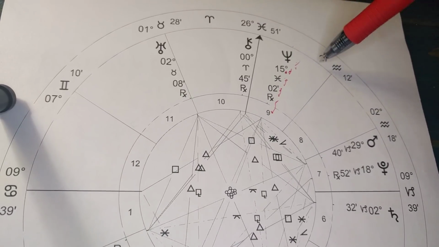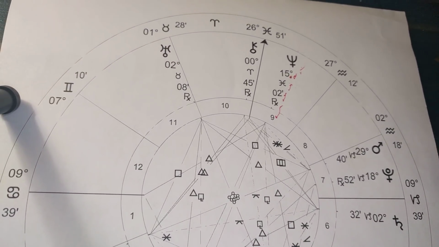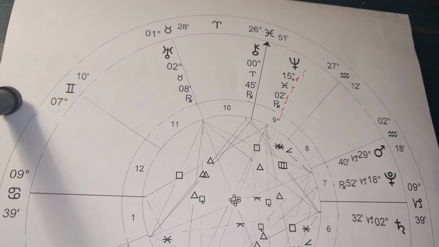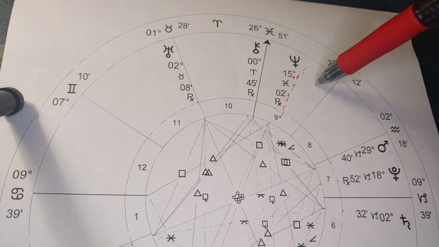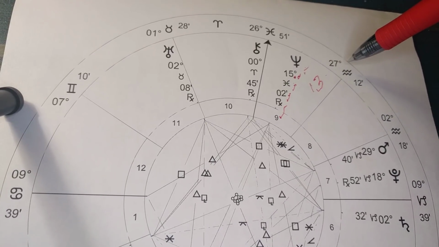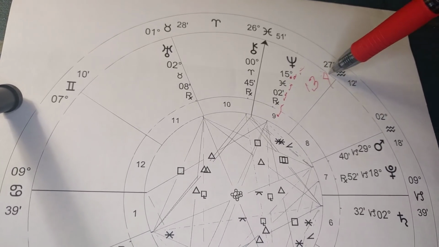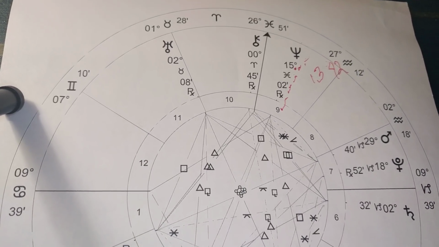Now, it moves so slowly that from September to the end of November, it's only going to move 1.5 degrees. It goes back to 13 degrees and 42 minutes. Okay, do you like my awesome handwriting there?